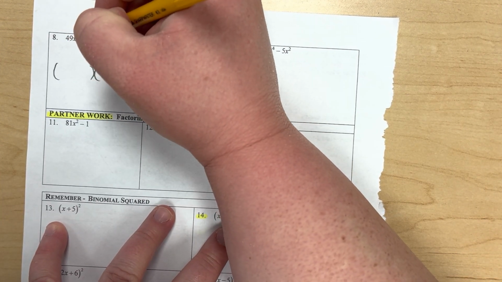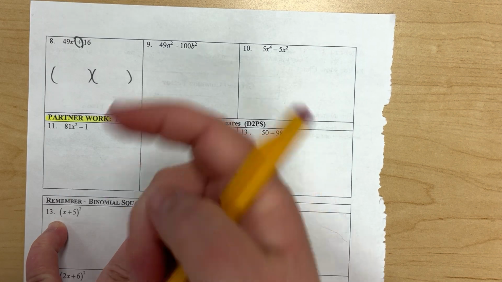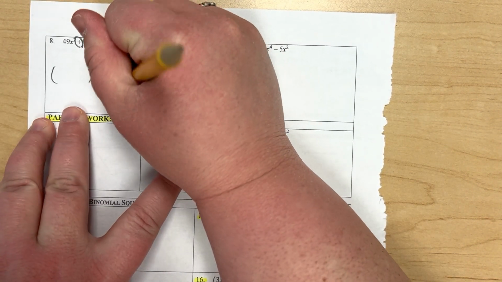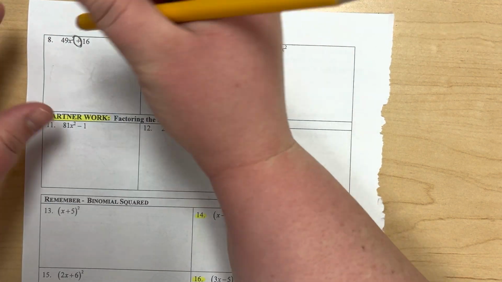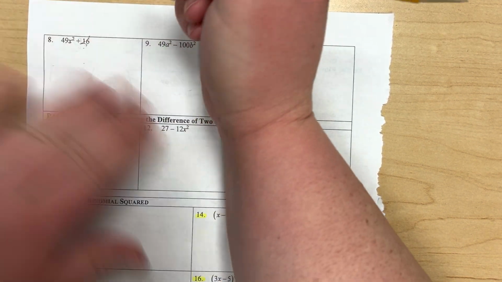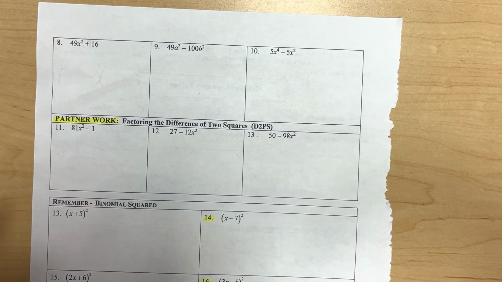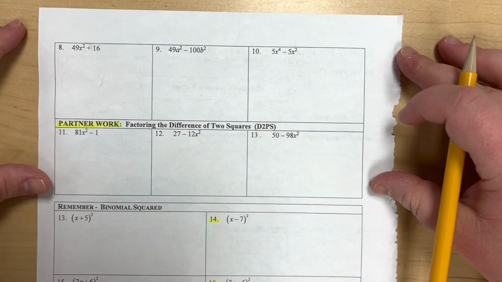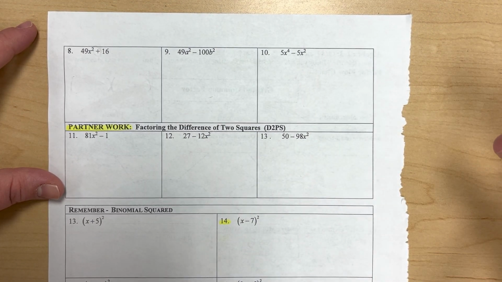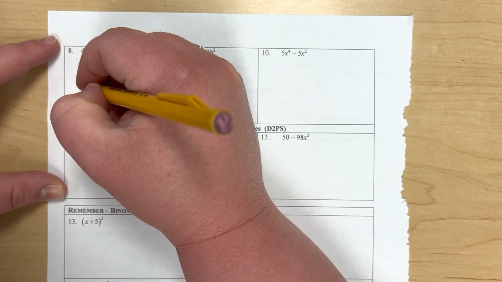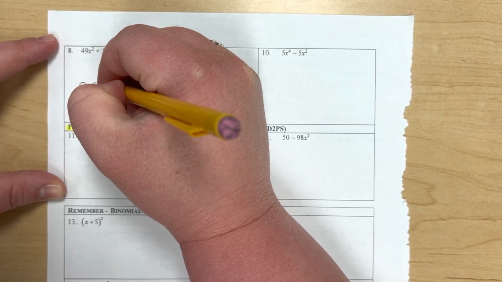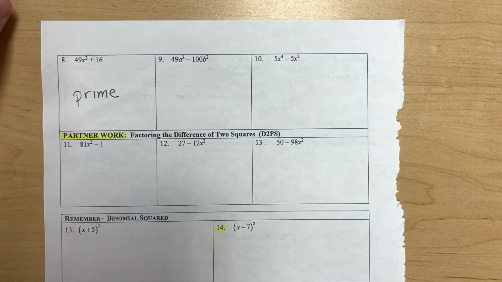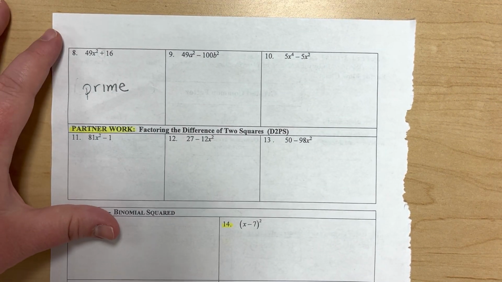What sign is in the middle here, ladies and gents? That is a plus sign. Now remember, I said that difference of two perfect squares had to have subtraction in the middle. If there is not subtraction in the middle, it is not difference of two perfect squares because difference means subtraction. So you can't actually do anything with this, so we call it prime. Prime just means that it cannot be factored further.